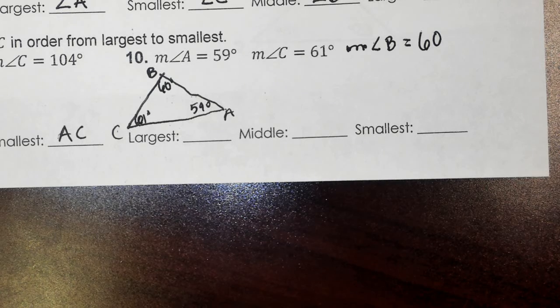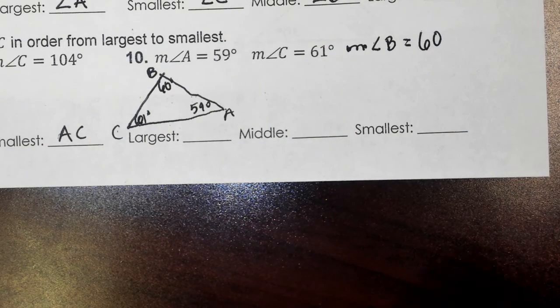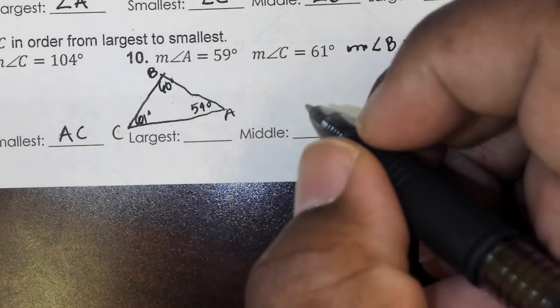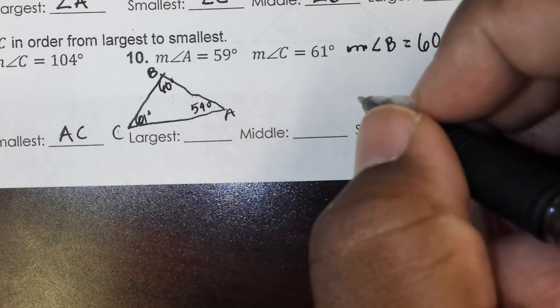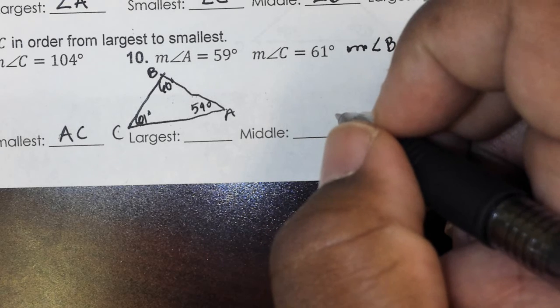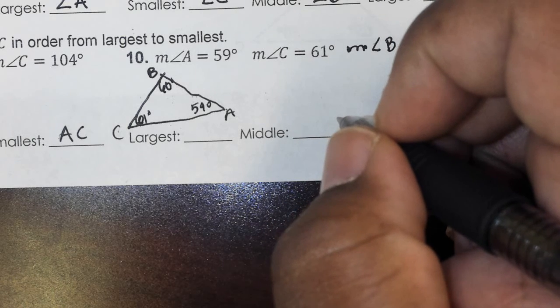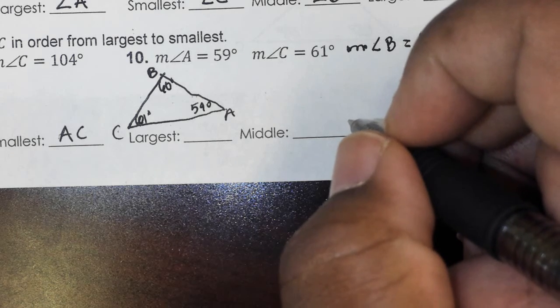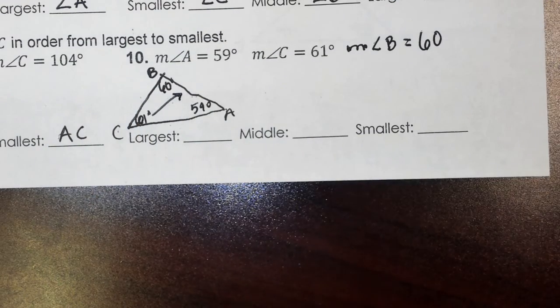I'm back, sir. I'm ready. Spit them out. Tylee, let's ride, man. The largest is, excuse me? The largest is what? What's the largest angle? Yeah, don't look at your paper.